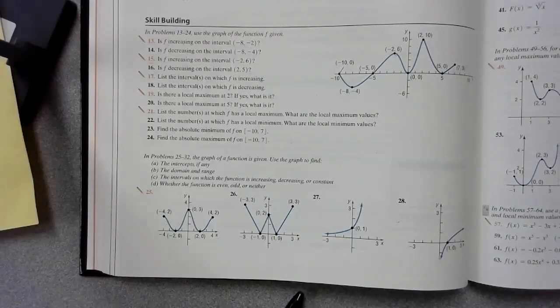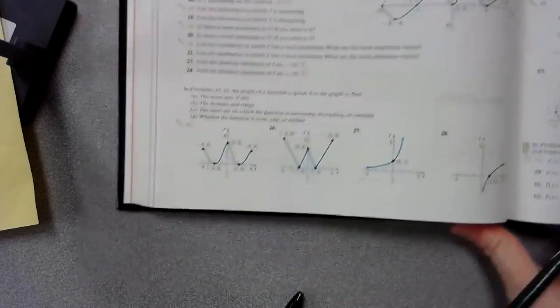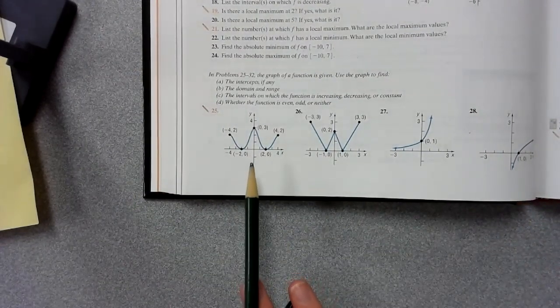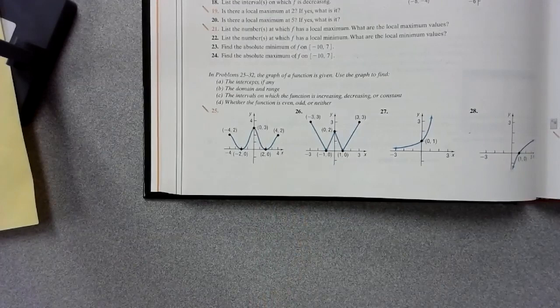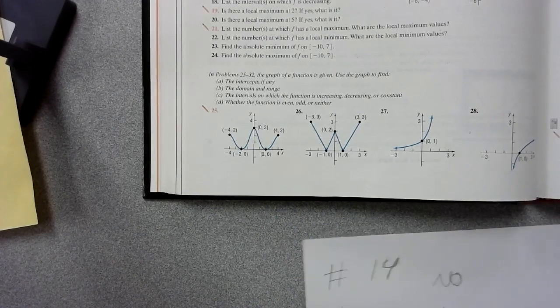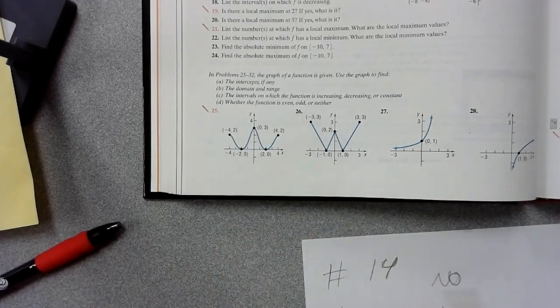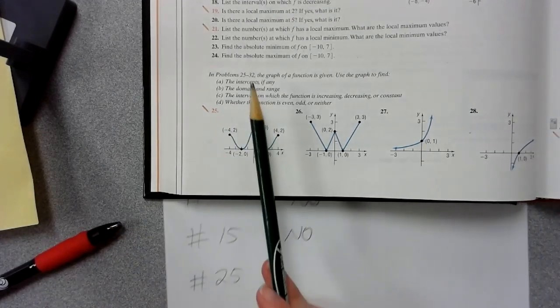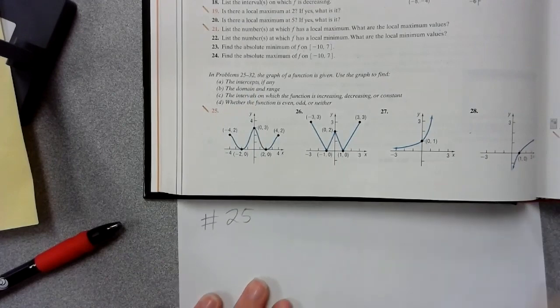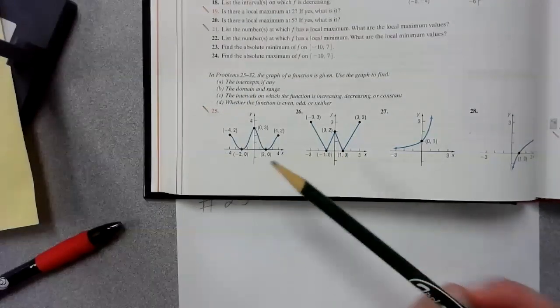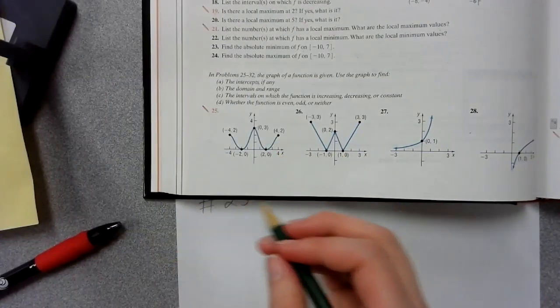The next one I wanted to go over with you is number 25. This graph over here in the corner: it says use the graph to find each of the things below. The first thing, A, is the intercepts, if any. The intercept is where the function touches the axes.